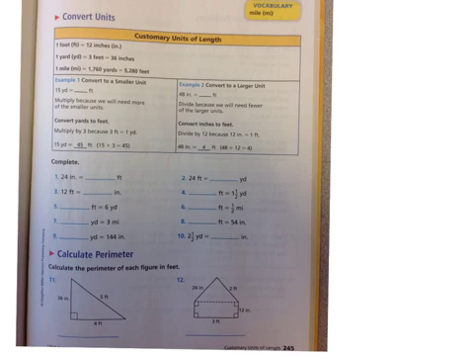Hey guys, this is Unit 8, Lesson 4, Converting Units. So here we have some customary units of length. 1 foot is 12 inches, 1 yard is 3 feet or 36 inches, and 1 mile is 1,760 yards or 5,280 feet. Alright, so complete.